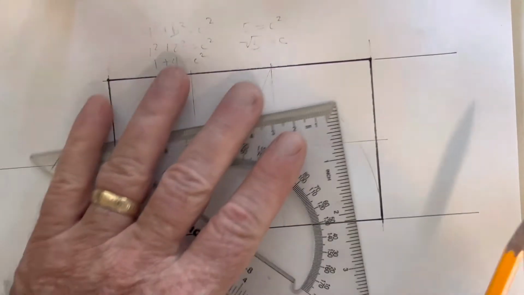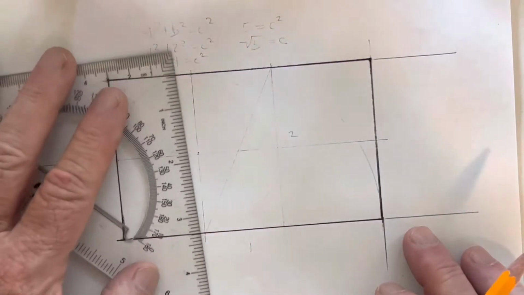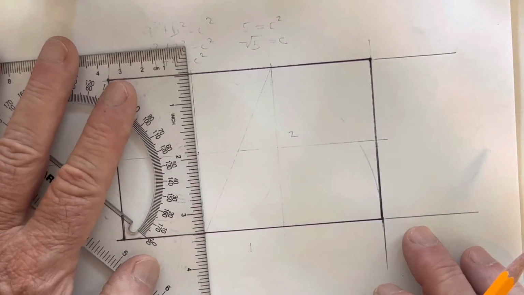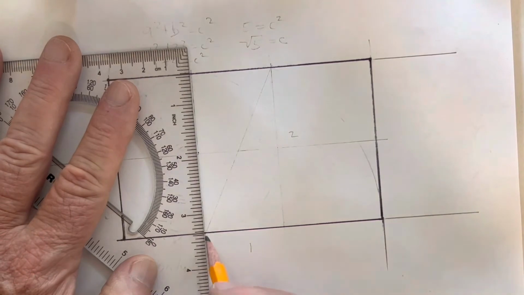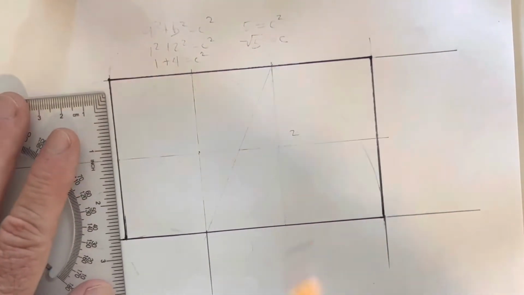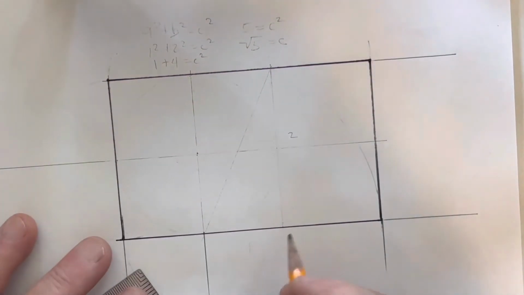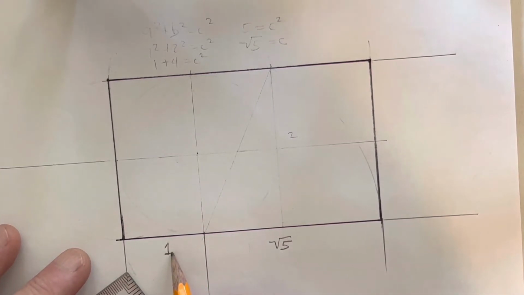Now what we have is this measurement from here to here. This is the square root of 5, and this is 1 unit here.